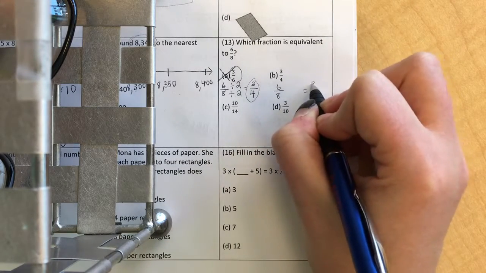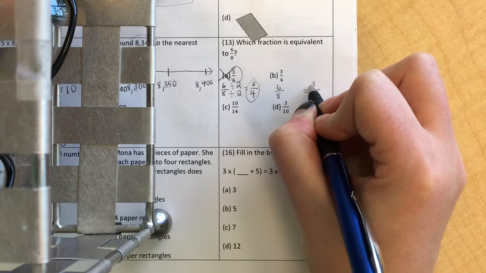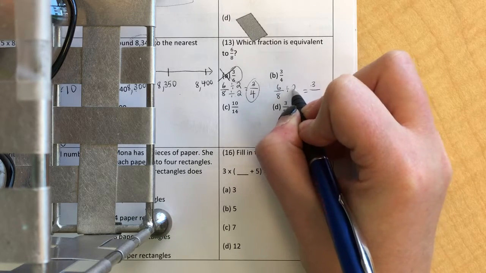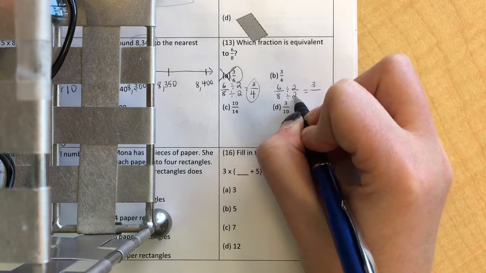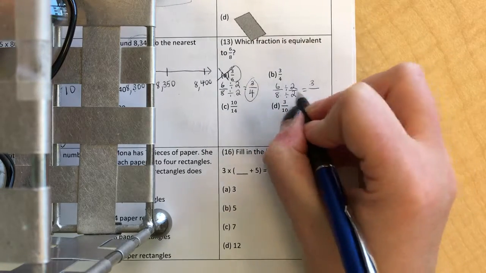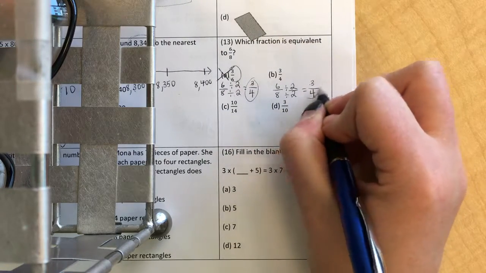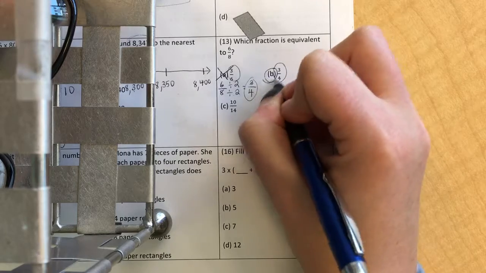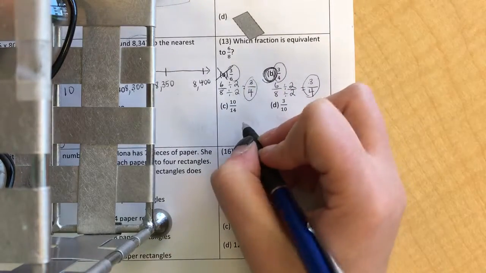6/8, again, if I need to get to a numerator of 3, I would divide by 2. I need to do that on the bottom then as well. 8 divided by 2 gives me 4. These are the same, so that's a correct answer.